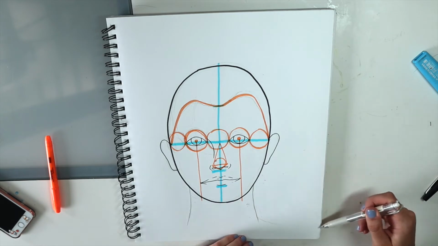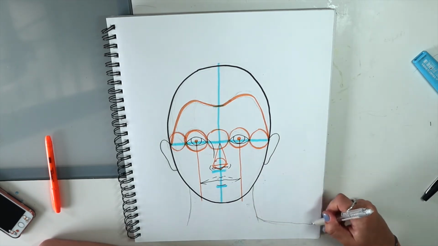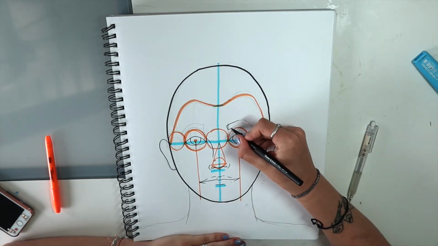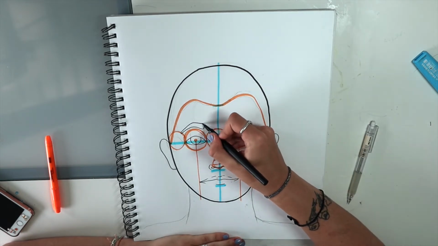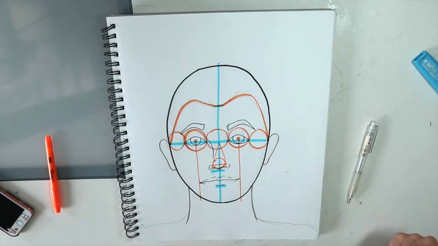All people are unique, but we all have the same facial proportions. It's actually what makes us look human. The last thing I'm going to show you is eyebrows. Eyebrows usually start at the corner of your eyes and then bend at the outer edge of your iris. The iris is the colored part of your eyes. And there you have it.